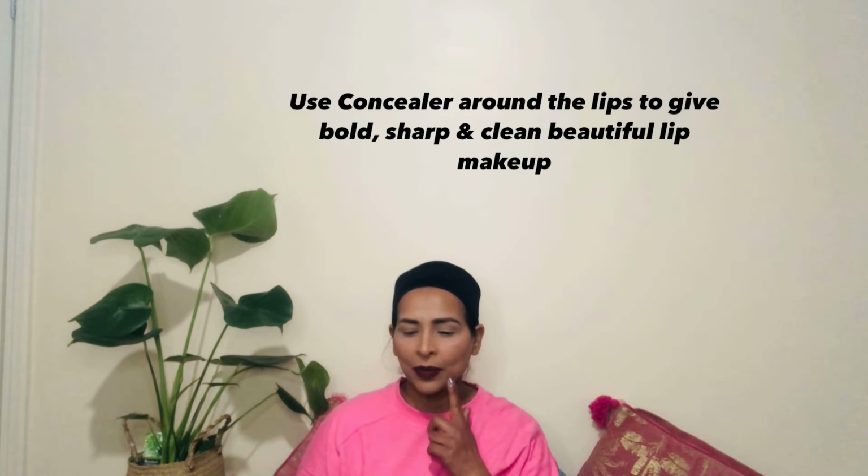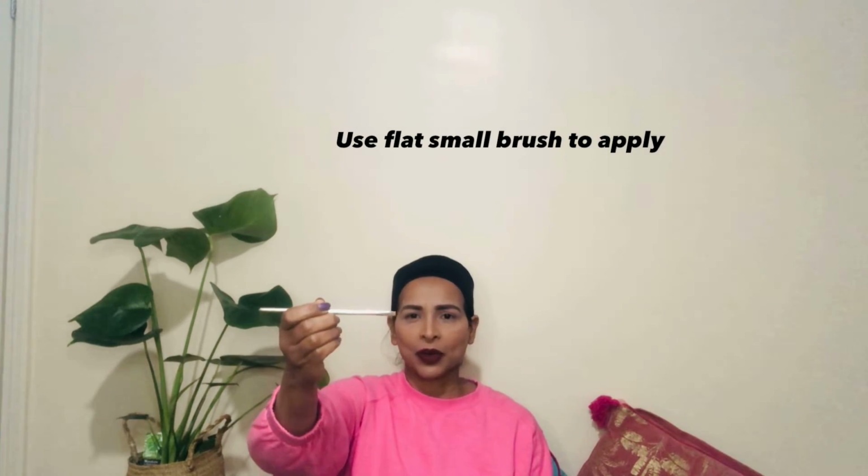Next, I'm telling you how to apply concealer around your lips. So I'm using a bold color liquid lipstick. I applied a very bold color lipstick, a brown maroon color, and I want to clean around my lip edges here and give a sharp and clean look. I'm going to use a small angle brush with the same concealer. Take a little bit of product first, and clean these edges slowly and gently.